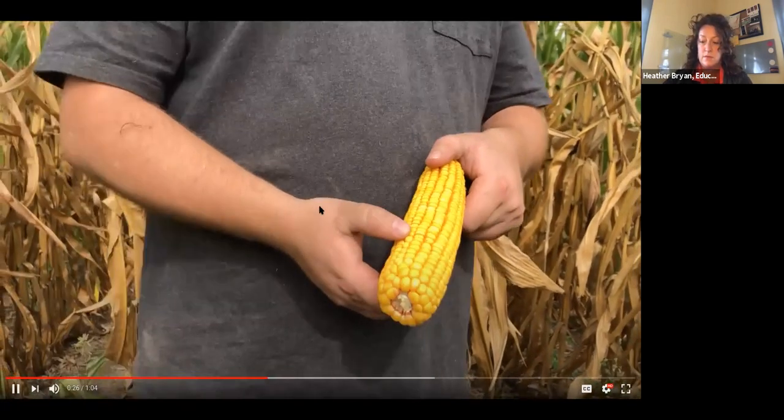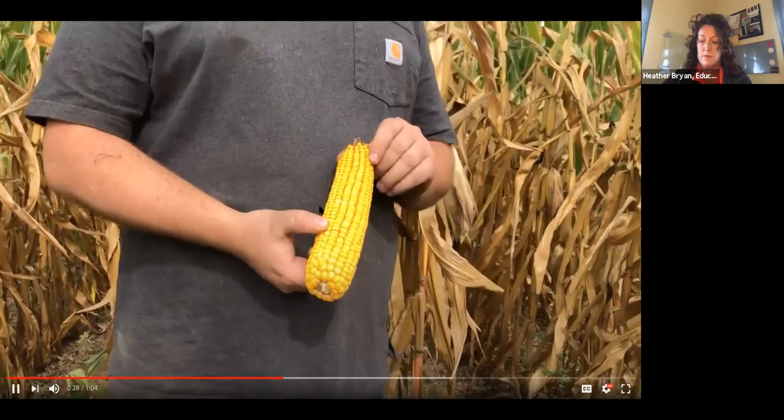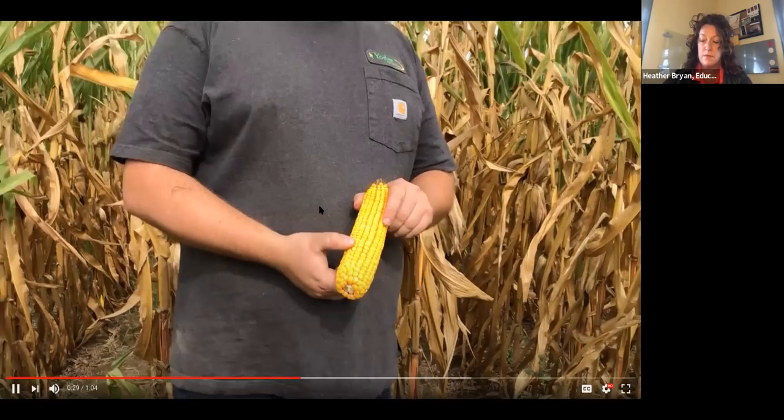And you'll always find an even number of rows round. That's just how the corn plant determines how many rows round. It's always in pairs. And then from there, you count how many kernels long the rows are.